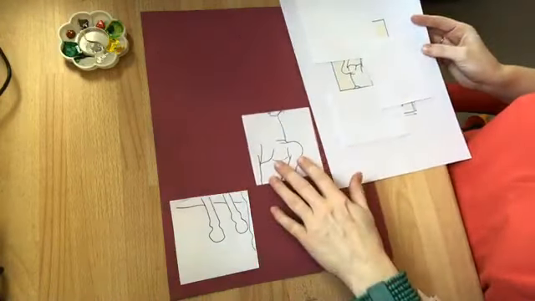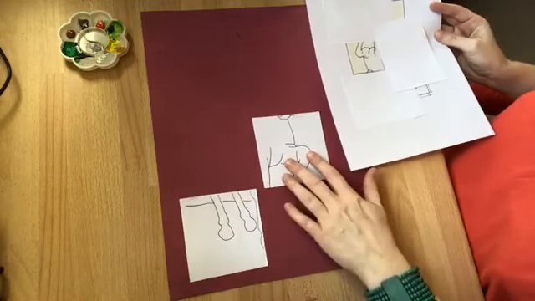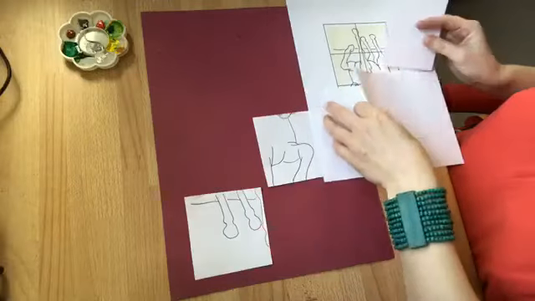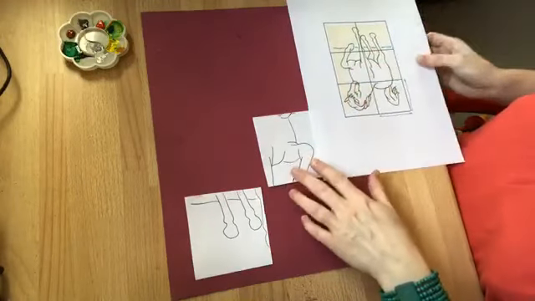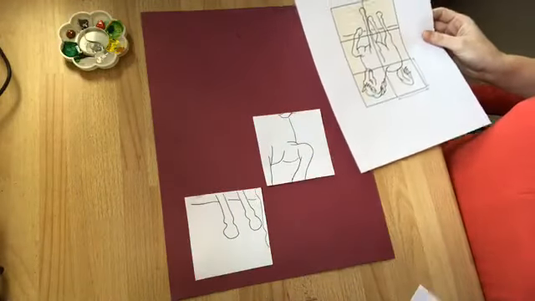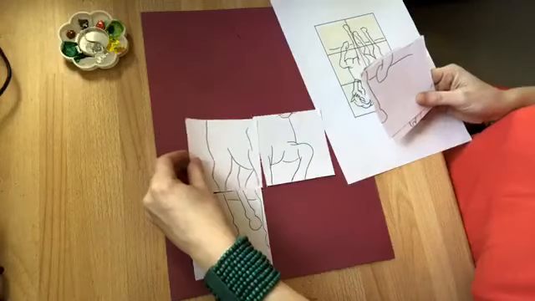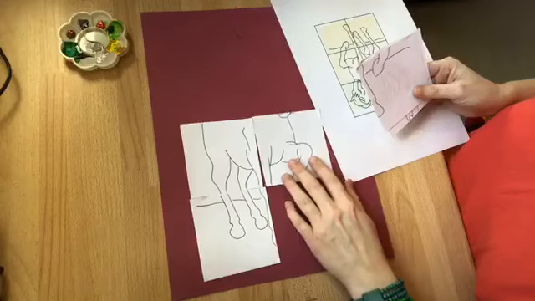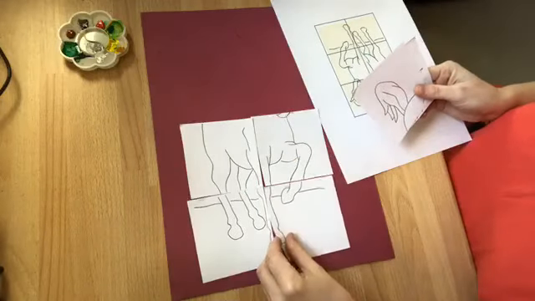And what you're doing by doing this is literally breaking down this image into 6 pictures that, when you piece it together, when you're done, you'll actually have the whole image.